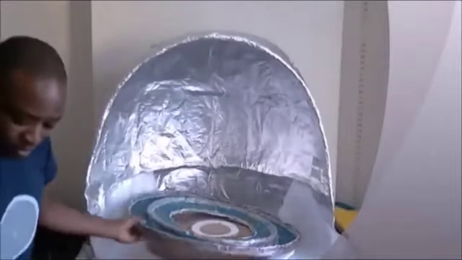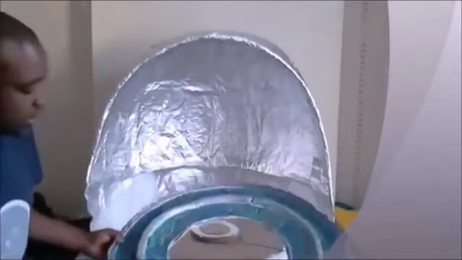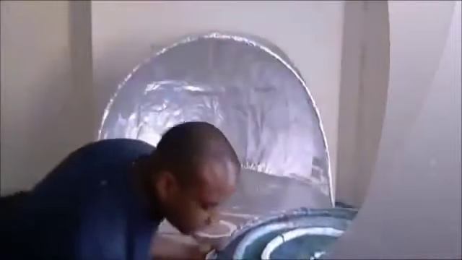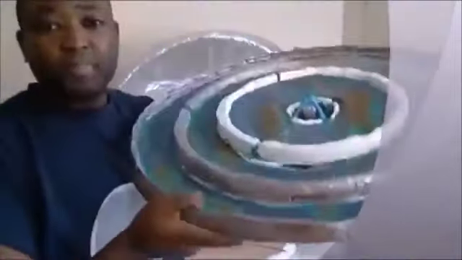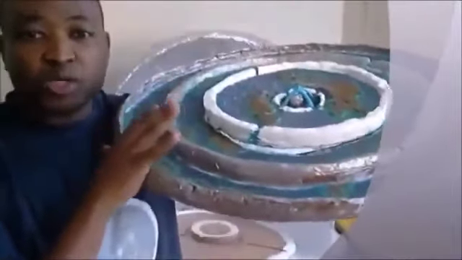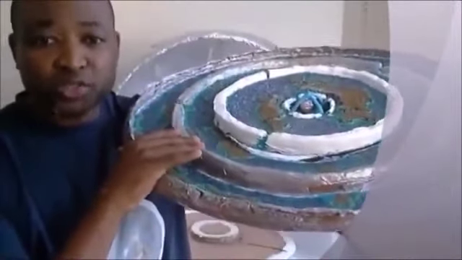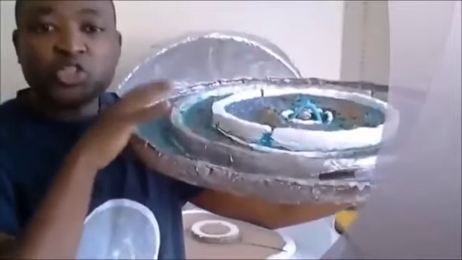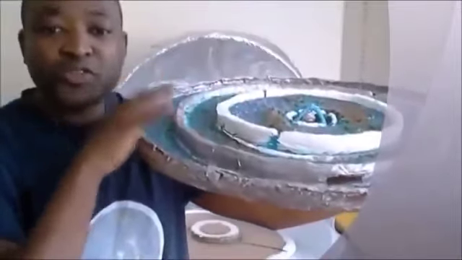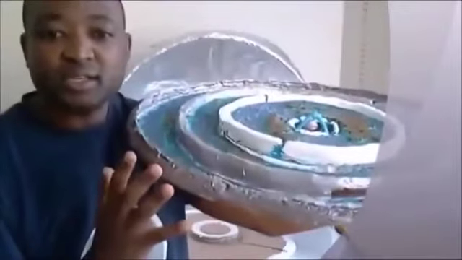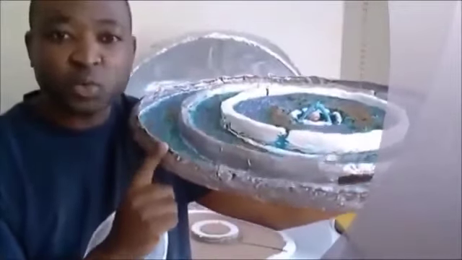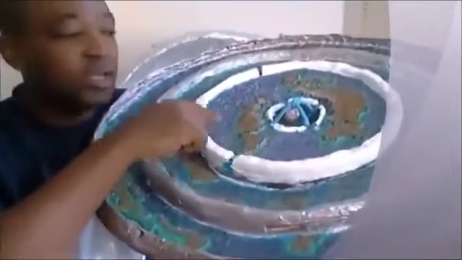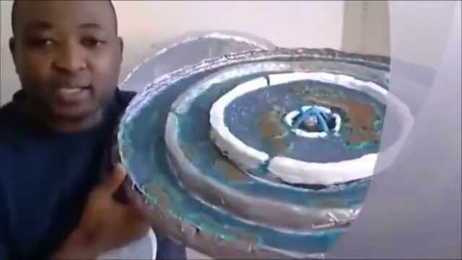Okay. Around each of these four worlds is also a torus field. So remember, this is in the torus field. Each of these worlds also has its own torus field cocooning it. So there's a torus field around this outer world. There's a torus field around this one. There's a torus field around that one. And there's a torus field at the center.